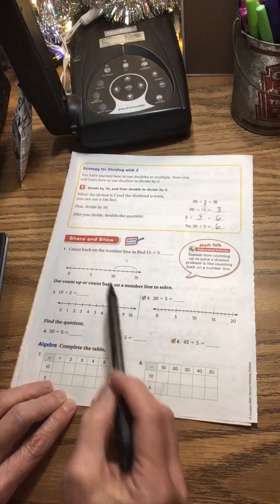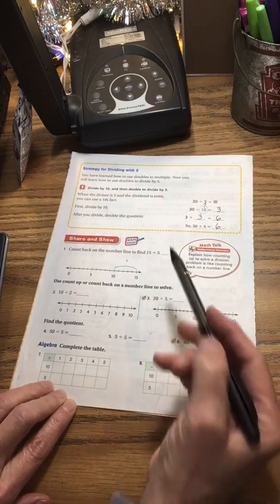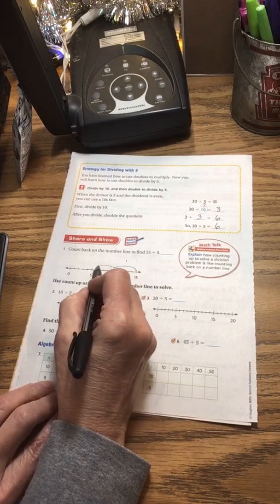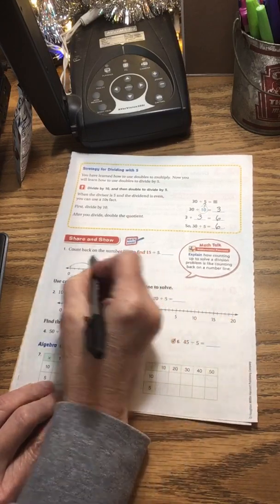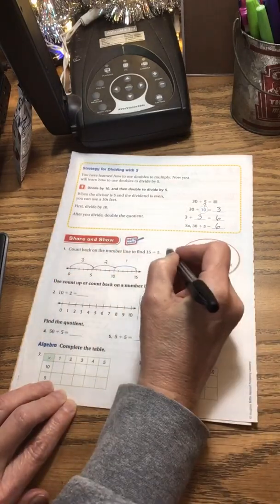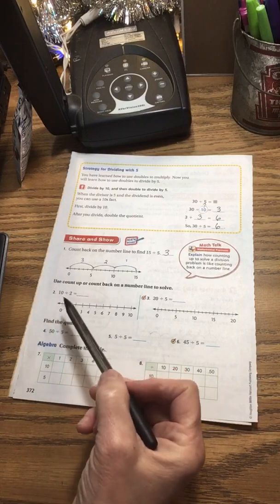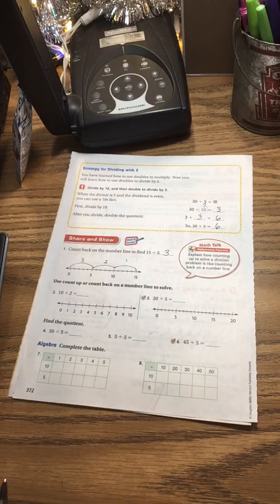Okay, so you can also count on the number line to find 15 divided by 5. So you can go 15 to 10 to 5 to 0. How many jumps are there? 1, 2, 3. There are 3 jumps. Okay, what I want you to do now is I want you to do 2, 3, 4, 5, 6 on your own real quick, and I want you to pause the video and then start it back up again once you get that completed.